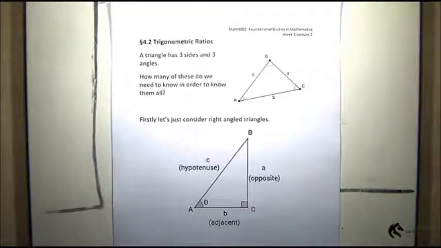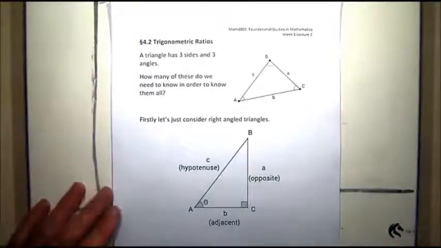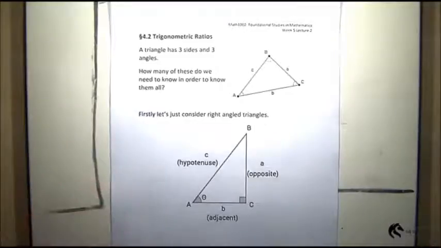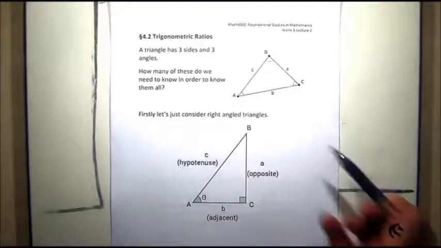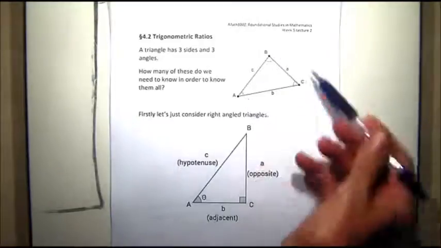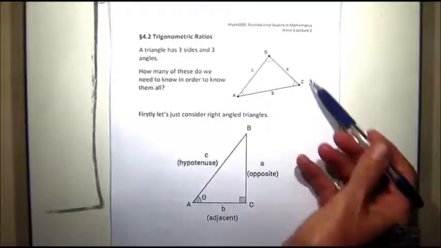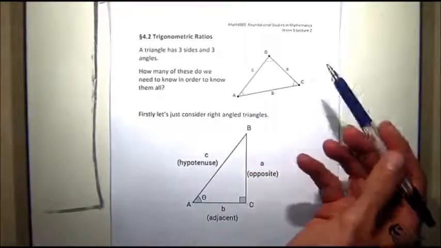So, trigonometric ratios are useful when we're studying triangles. The basic idea is, when you have a triangle, we know there are six pieces of information in it. There are three angles, which we tend to denote by capital letters. The vertices are A, B and C, and we tend to call the angles A, B and C as well.